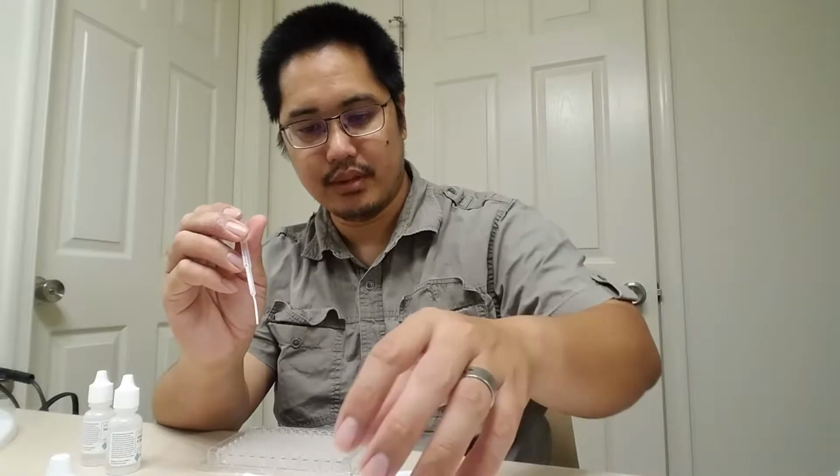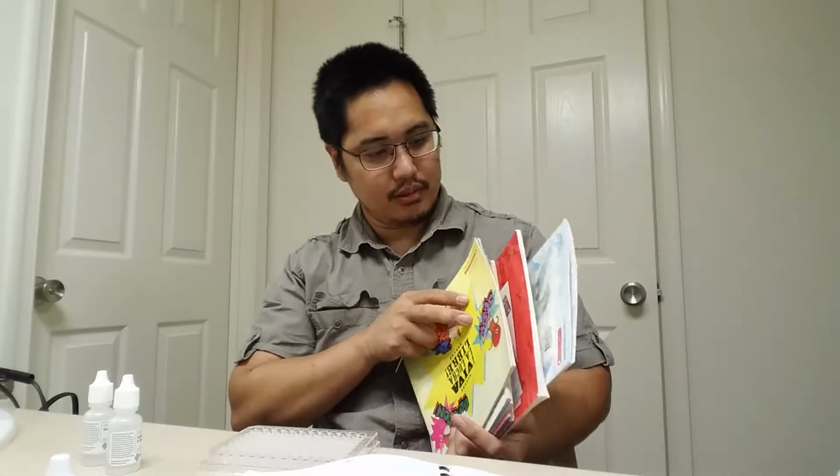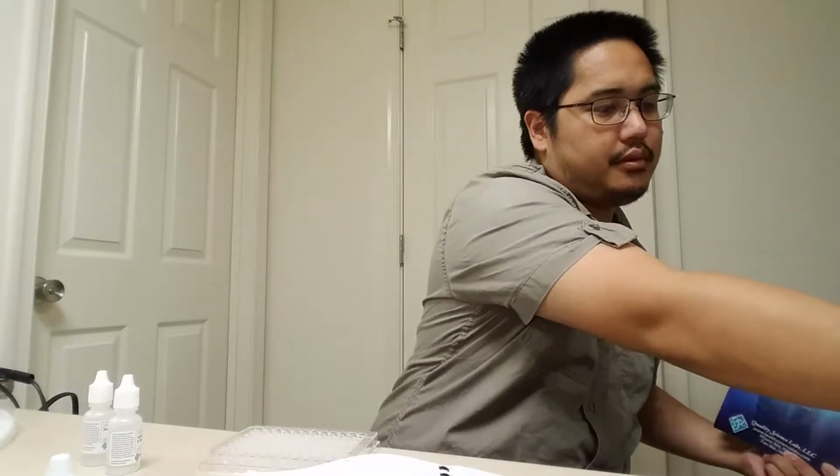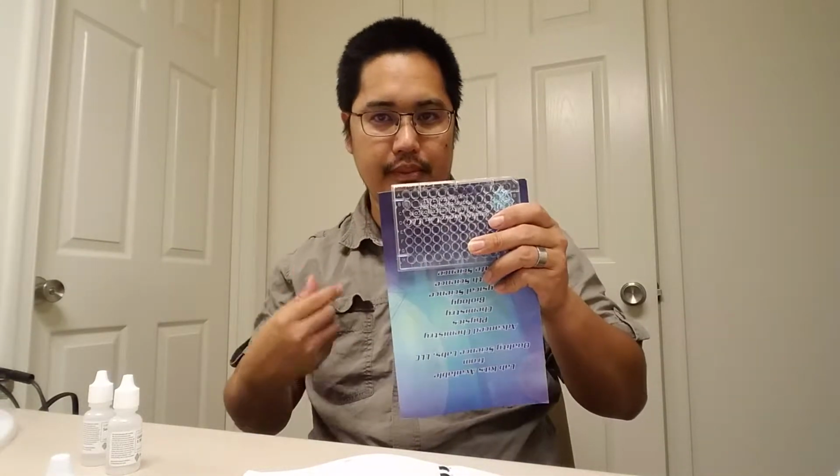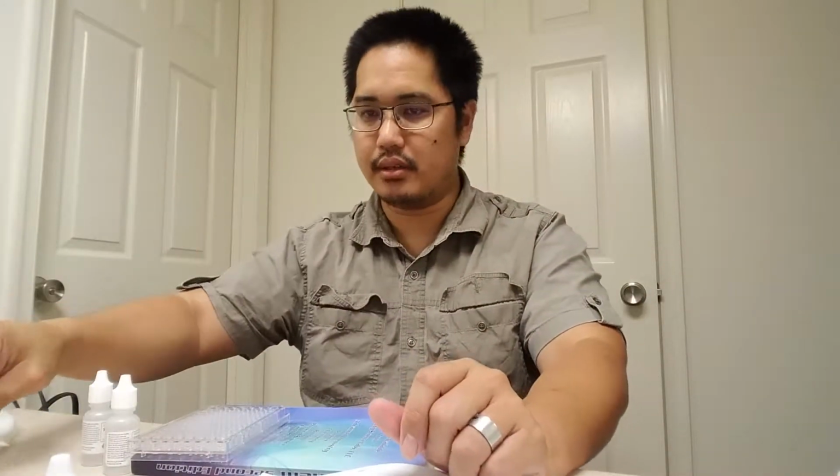Now, you also need something dark, a black sheet of paper, or in this case, I have a book. This book will do. It has a dark part over here, so I can put the plate onto it and look through, and have a nice dark background for me to be able to see. And I'll probably need one of these little plastic toothpicks too.